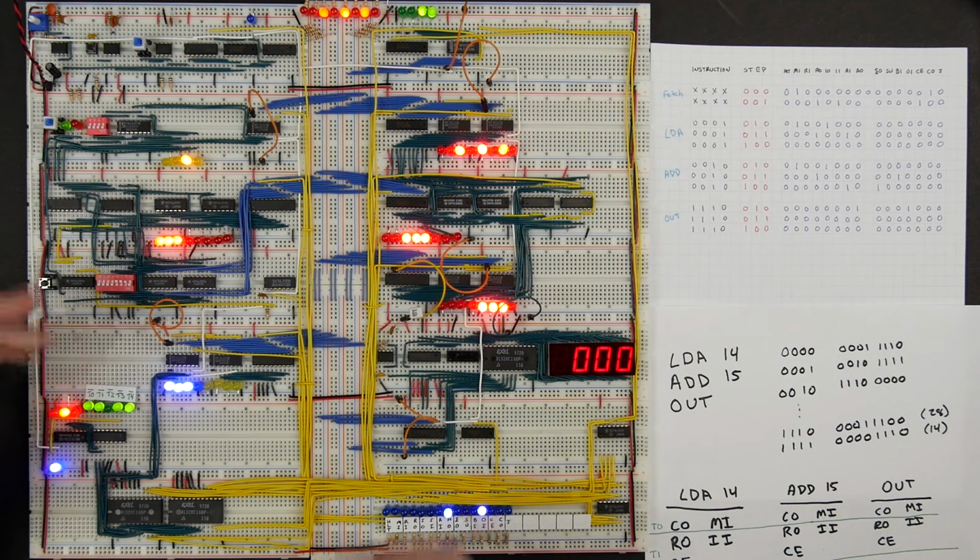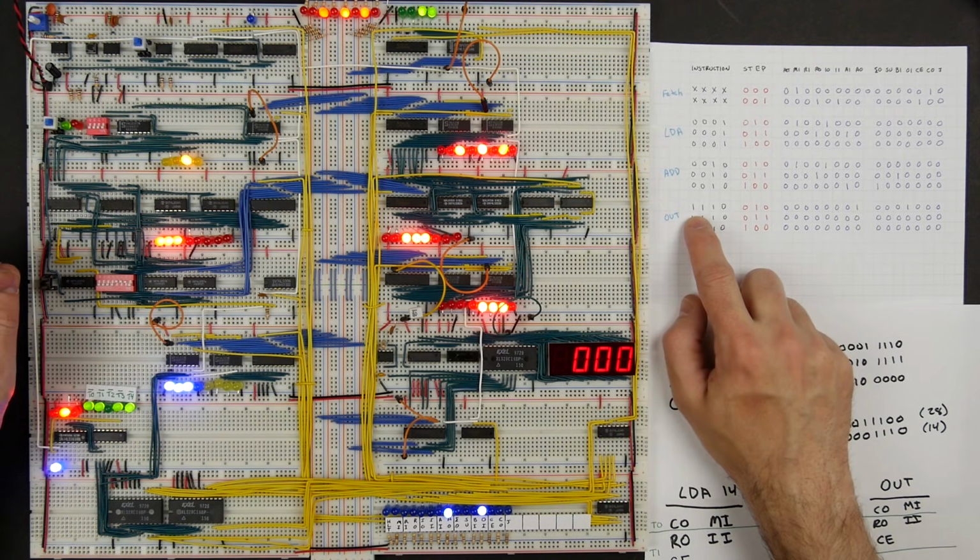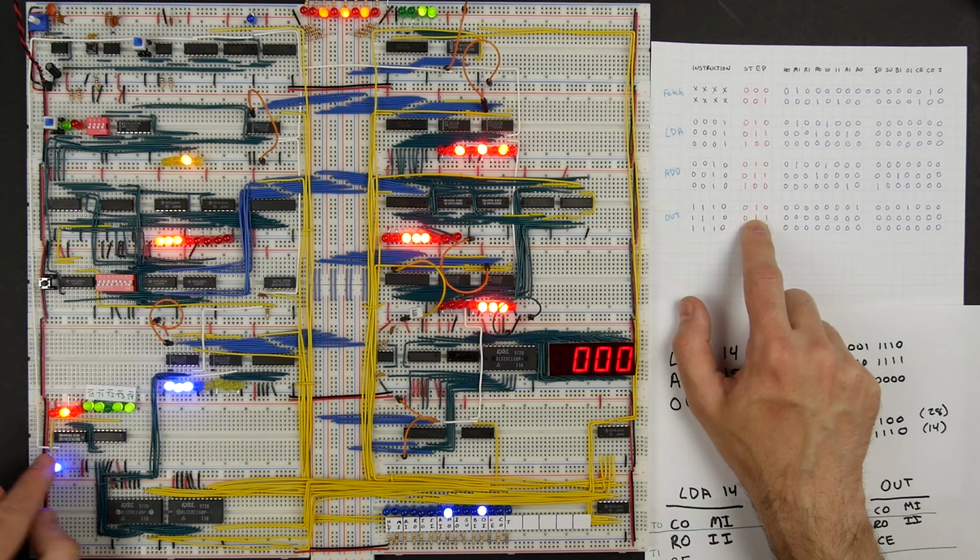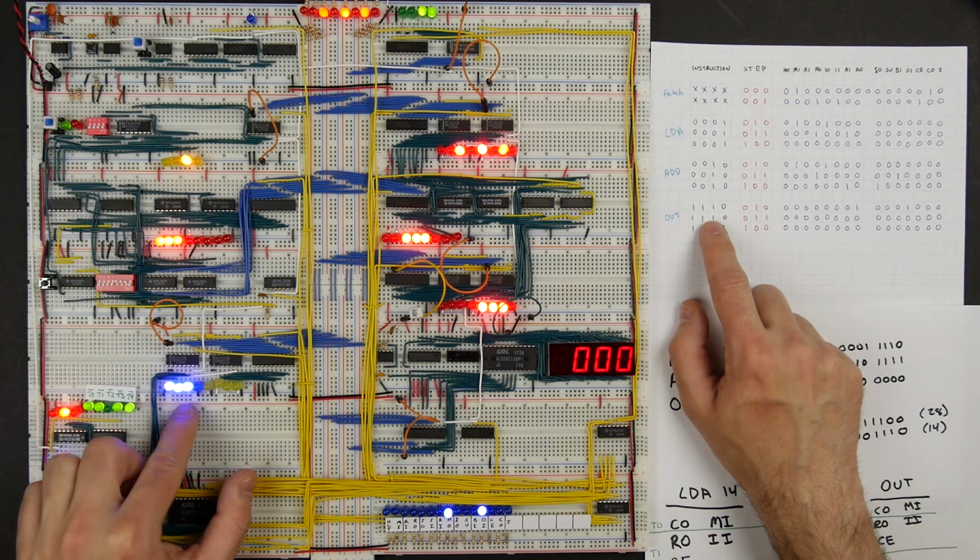That is the problem with breadboards, is sometimes things are loose and unreliable. So it might be I bumped something, but it looks like this time it worked. So we're back here. We've just loaded. We're at step T2 now, and we have the output command in our instruction register.